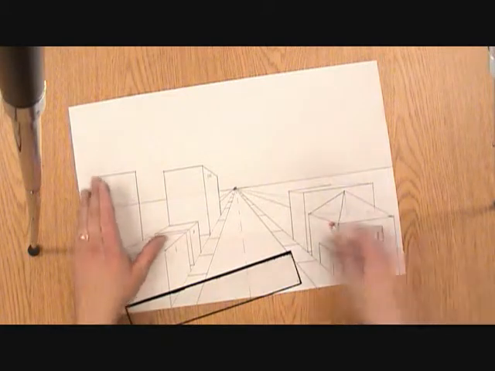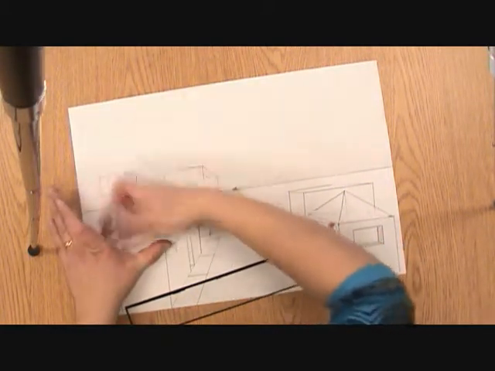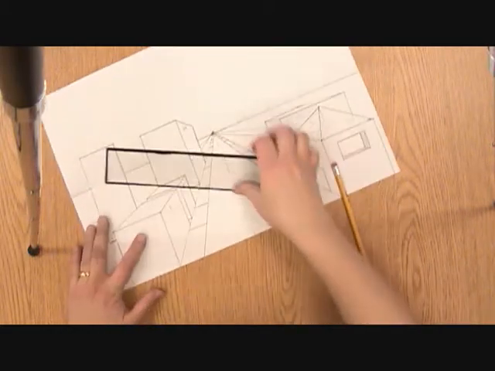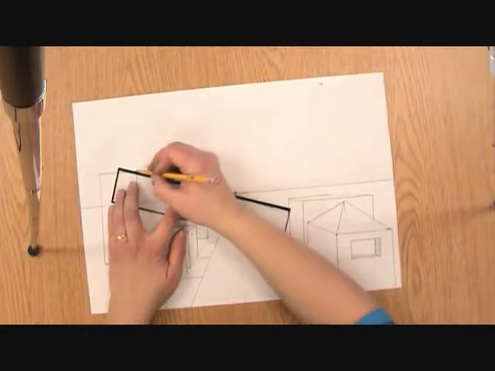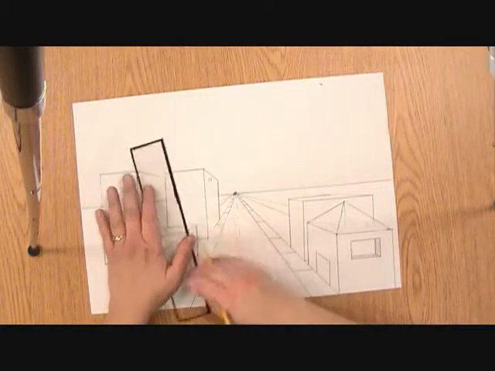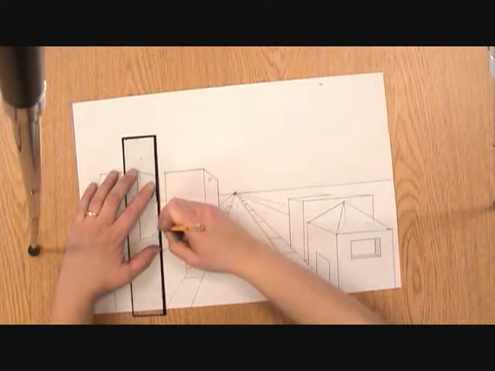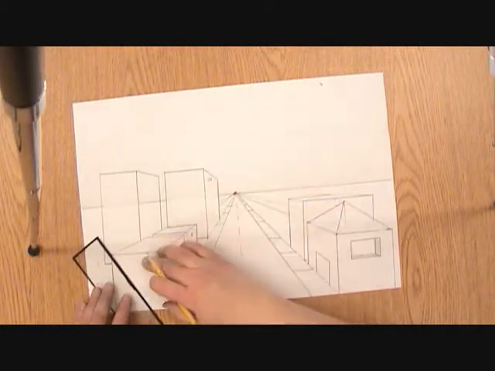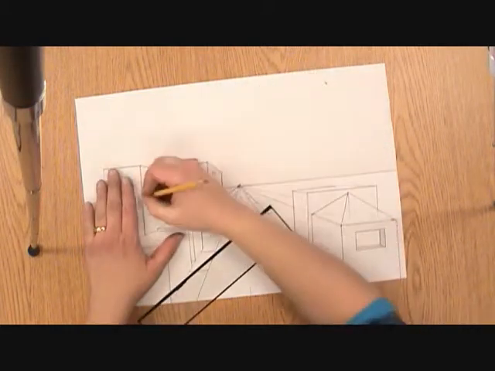Okay, erase what you don't need, what needs to be overlapped, and then go to the vanishing point. End it. And since the bottom of the building is way down here, I don't see the bottom of the building.